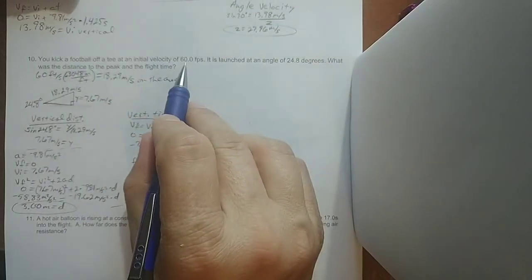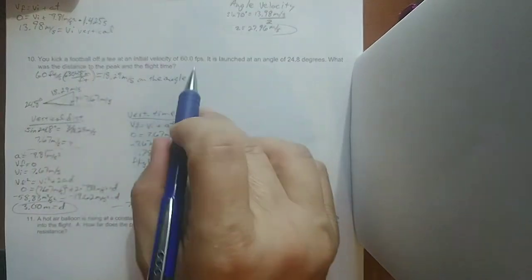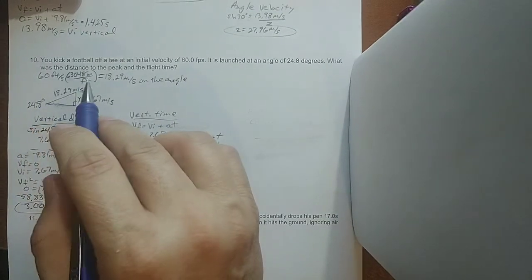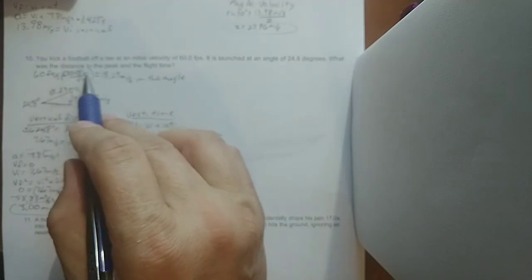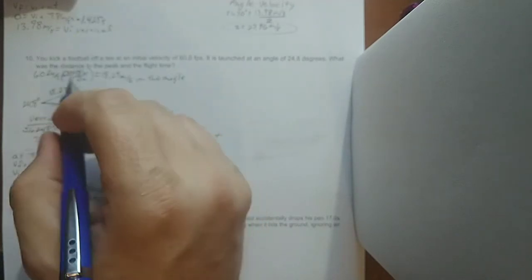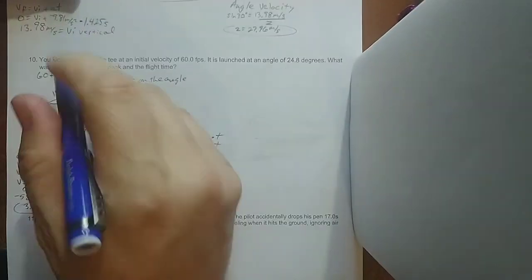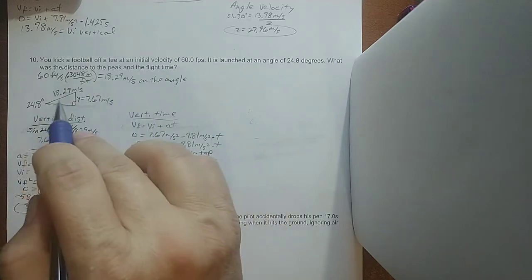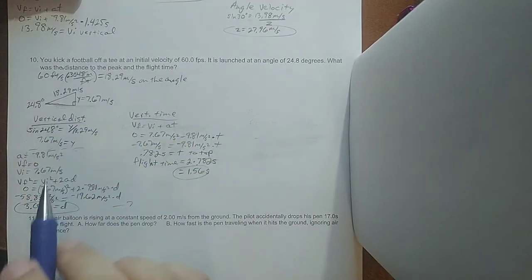Okay, number 10. We have the velocity along the angle there, except it's in feet per second. So here's feet per second, and I looked it up, and the conversion between meters and feet is 0.3048 meters per foot. If we put the feet on the bottom and the meters on the top, the feet cancel out, and we get meters per second. And that then is our value along here.